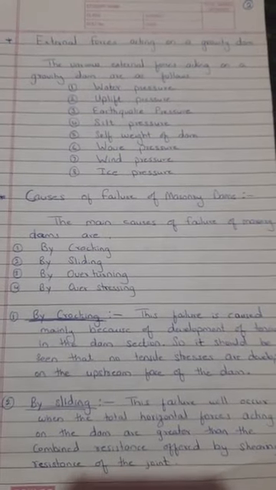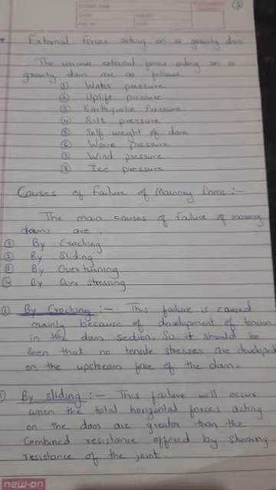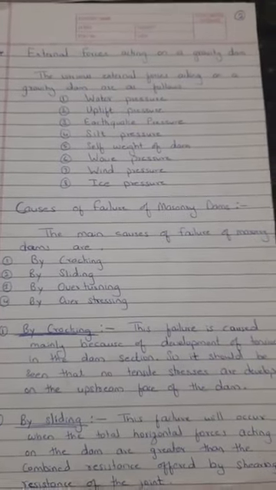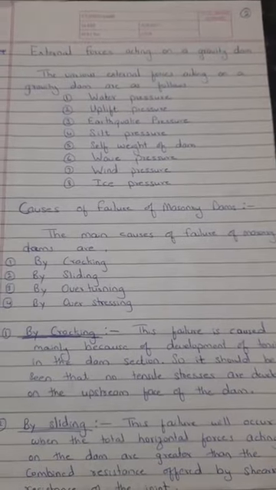So the next topic is external forces acting on the gravity dam. After studying the elementary profile of the dam, we will deal with the topic of external forces acting on the gravity dam.